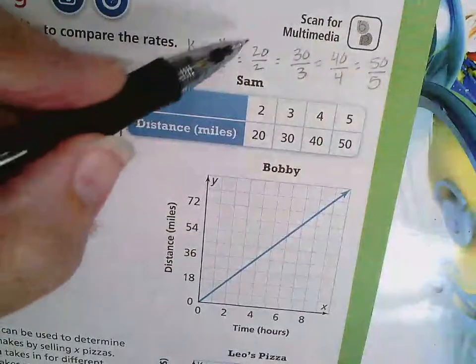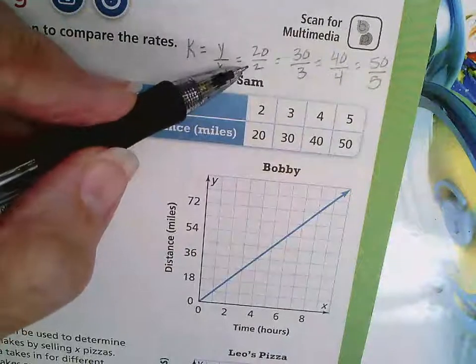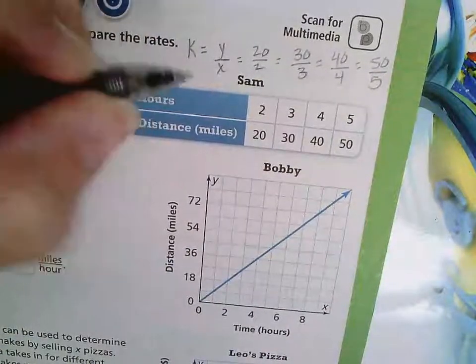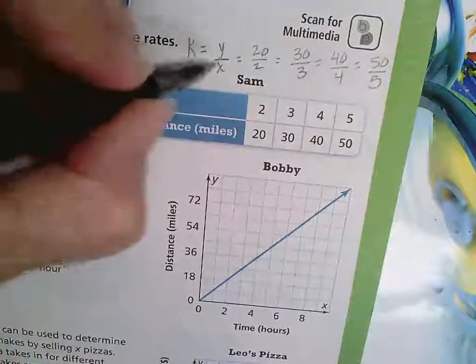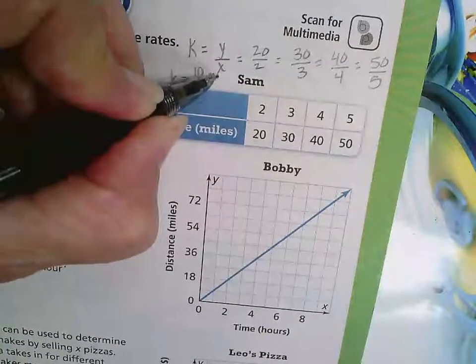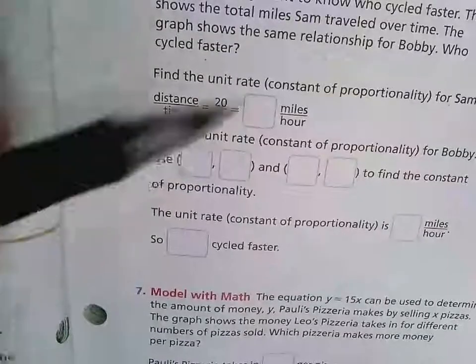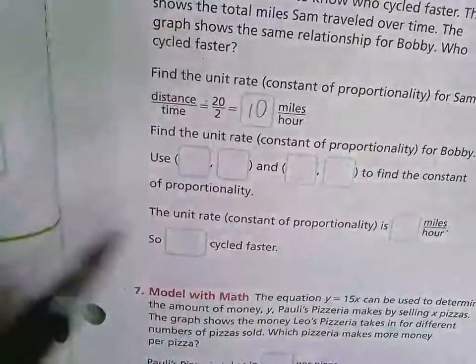All of these simplify to 10 over 1. So he went 10 miles in 1 hour for Sam. Now, 20 over 2 is 10 miles per hour.